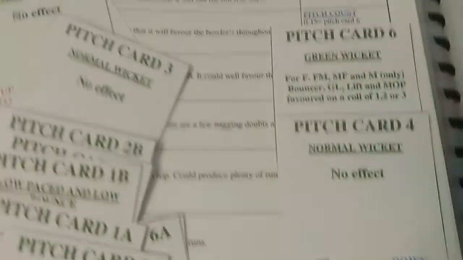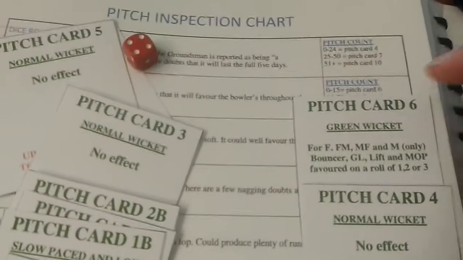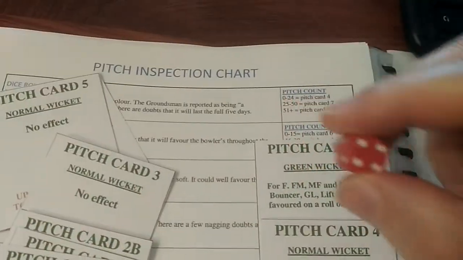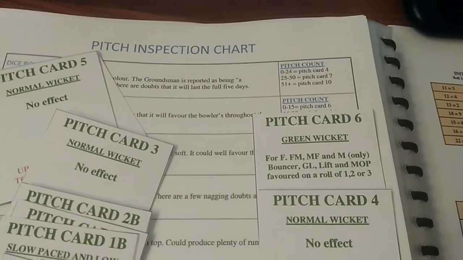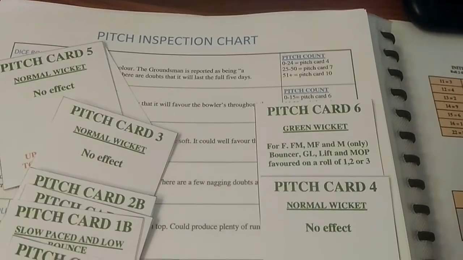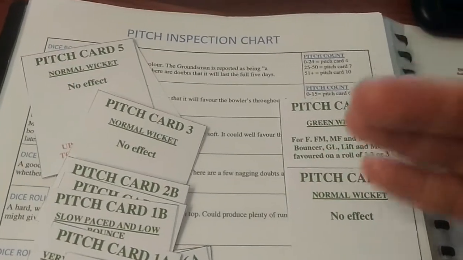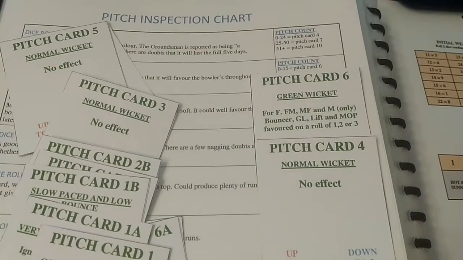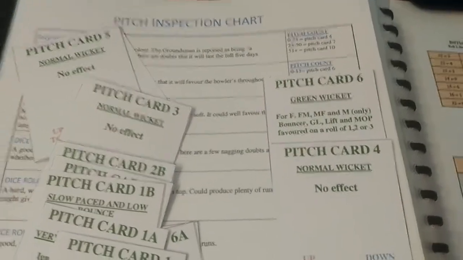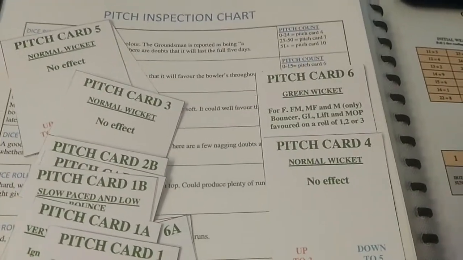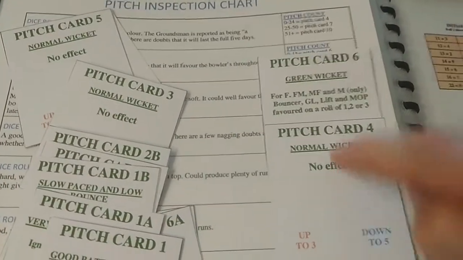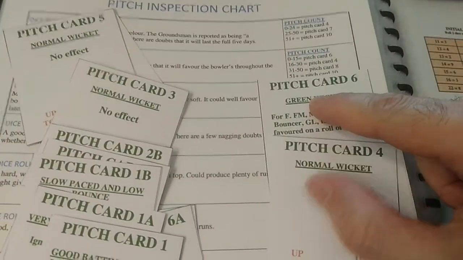Now, obviously, depending on how quickly you roll those 16 points, depends how long that green wicket will stay around. So it could be around all day into the second day. Or if you roll really high, by the end of the day, it might be on pitch 4, but most likely that's going into day 2.